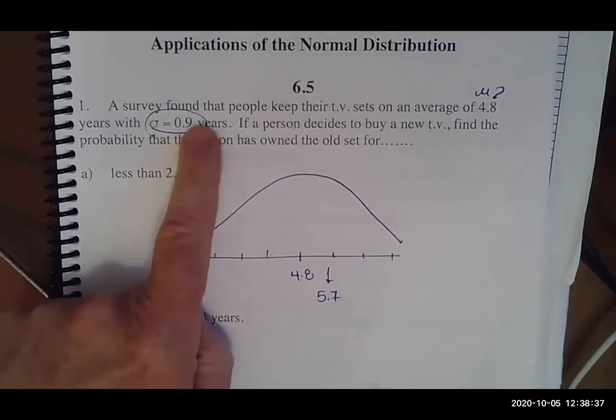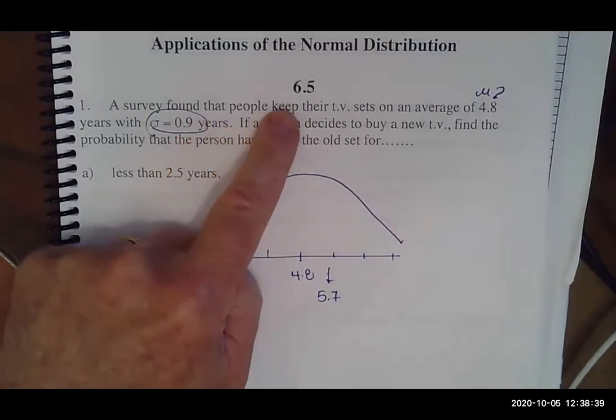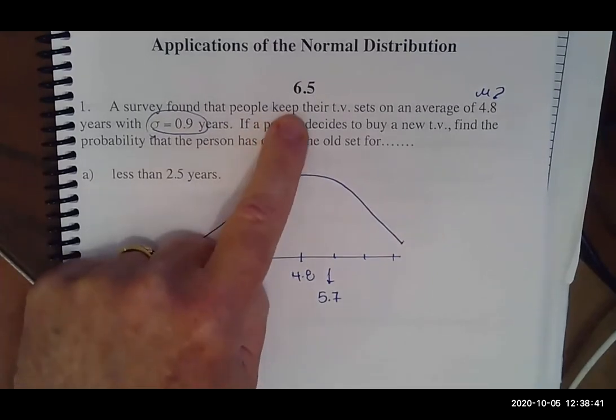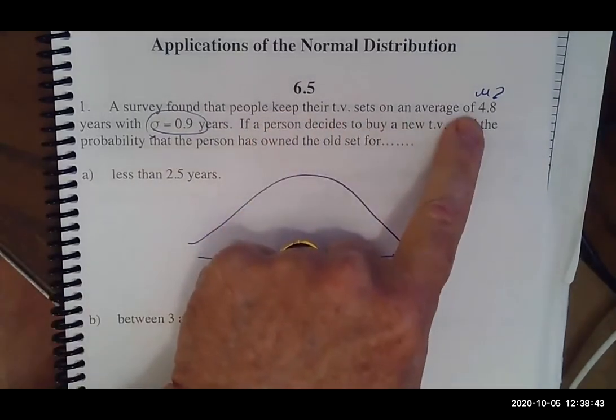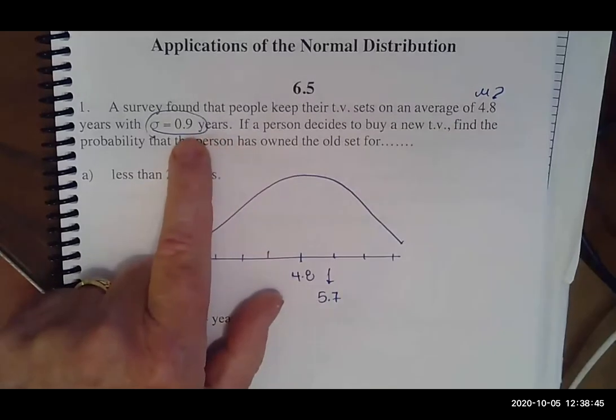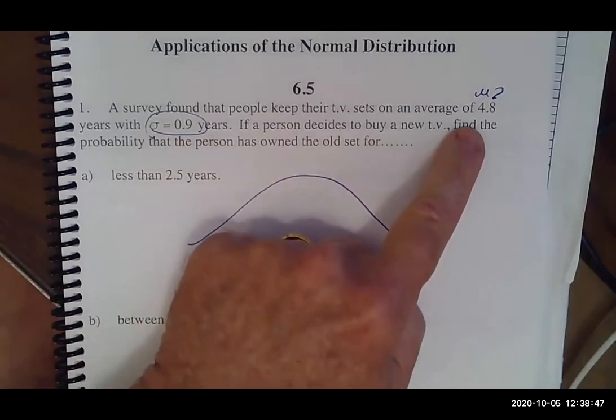Okay, what are we doing? Okay, a survey said that people keep their TV sets on average 4.8 years. Oh, really? Yeah. How do they know that? Well, they took a survey and gathered a bunch of data.